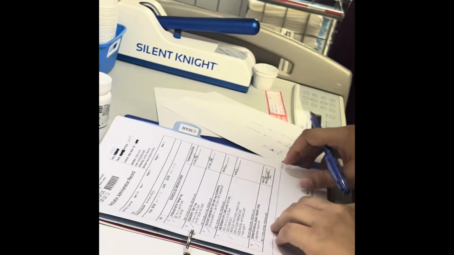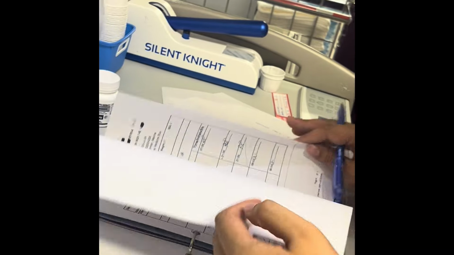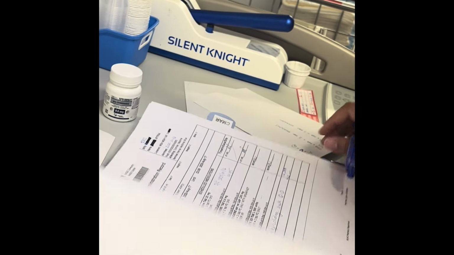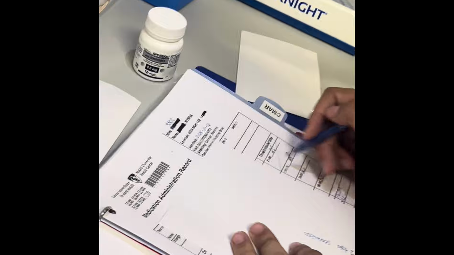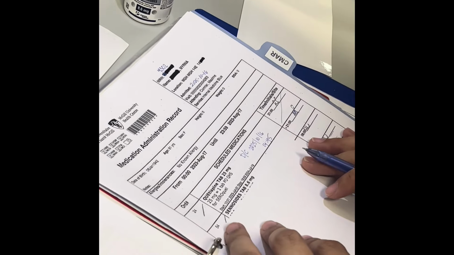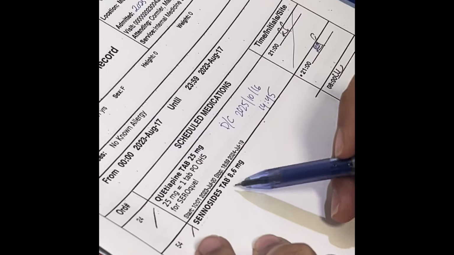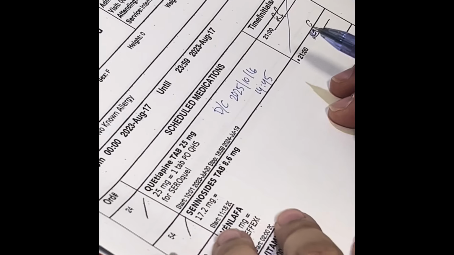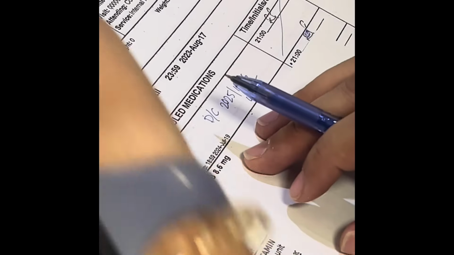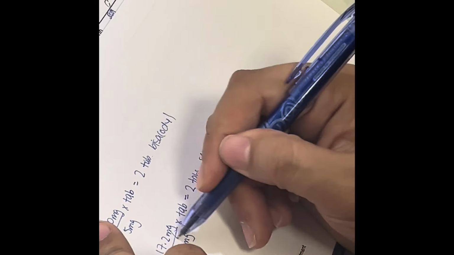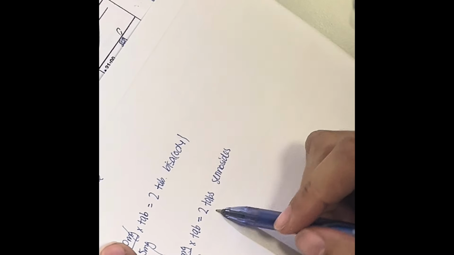So for the sake of time, we're just gonna skip. I will just show you guys how to prepare a stock med that's not already in a package. So we'll go to the Senosides. Here we have due at 9 o'clock. On hand, we have Senosides tablet, 8.6 milligrams. The doctor's order is 17.2 milligrams. Miss Mary, I've done the math. 17.2 milligrams over 8.6 milligrams equals, let's cross these out, equals 2 tablets of Senosides.